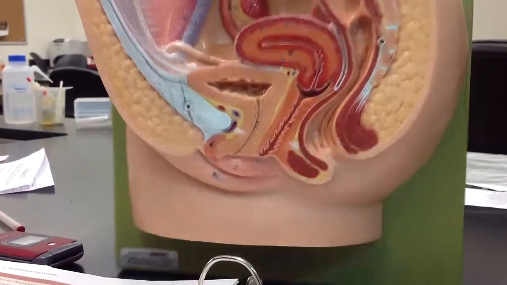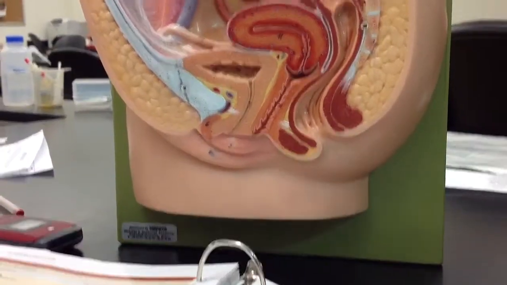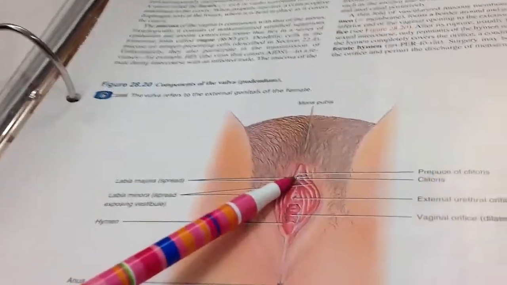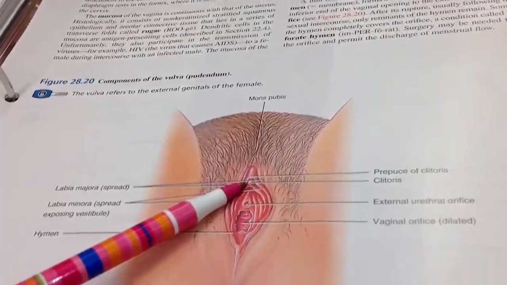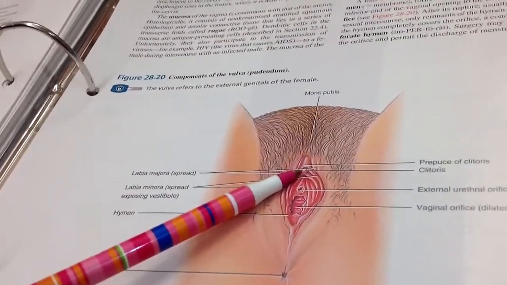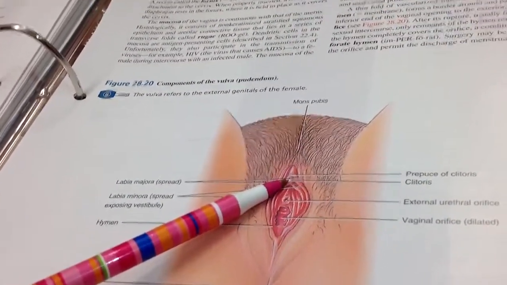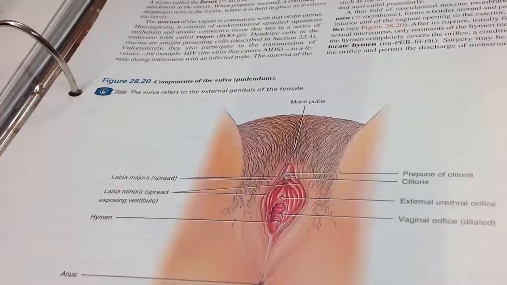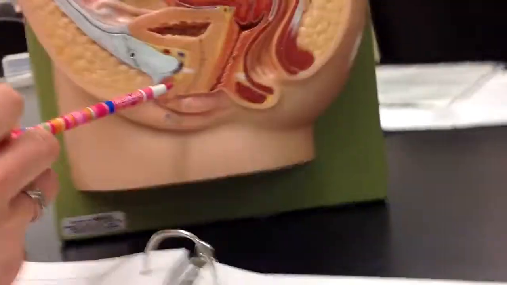Mons pubis is just, there's a very neat picture in here. Pretty grotesque picture. Mons pubis, that's like the pubic area. Yes, it is. The clitoris, right there, which actually starts out as the head of the penis. I mean, it's the same thing. Oh, really? Yeah. I just read that. Oh, cool. On the model, the clitoris is right here, number 6.